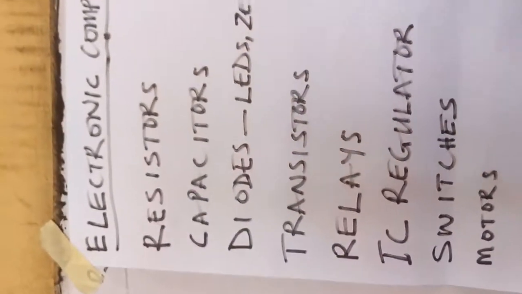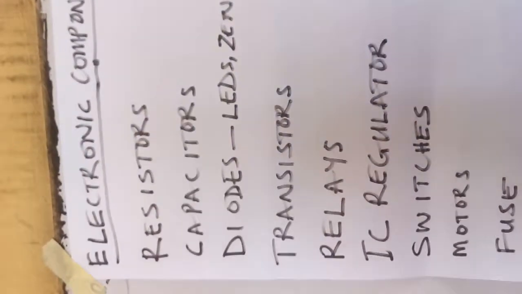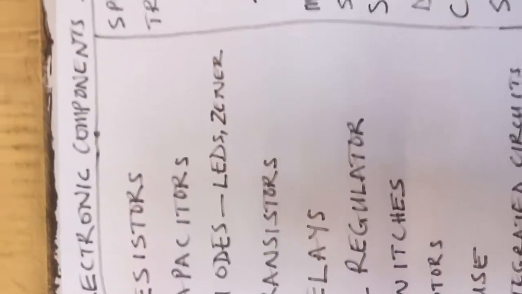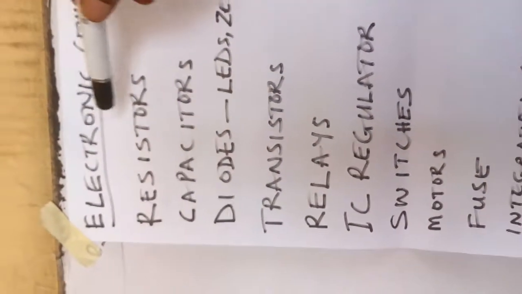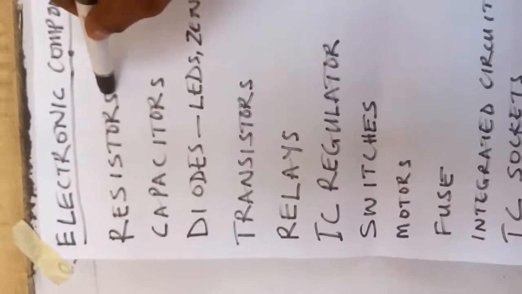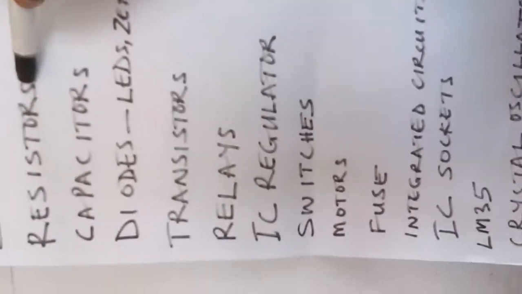Hello, welcome to this tutorial on electronics component description. In this tutorial, we're going to be teaching you the basics of electronics, starting from component description. So as you can see, we are starting with resistor. The first component here is resistor. Resistor is the simplest component you find in electronics.